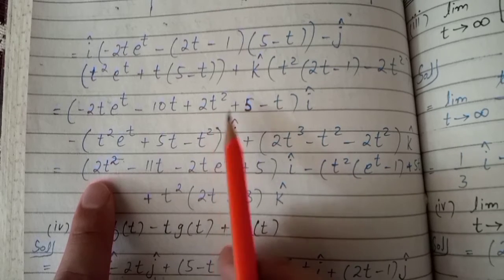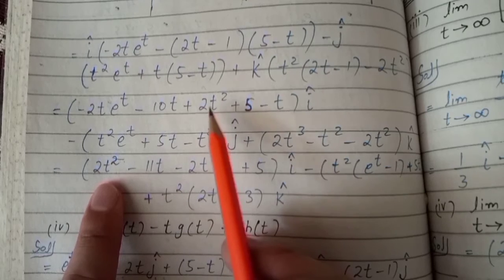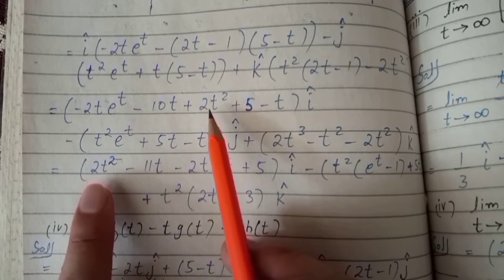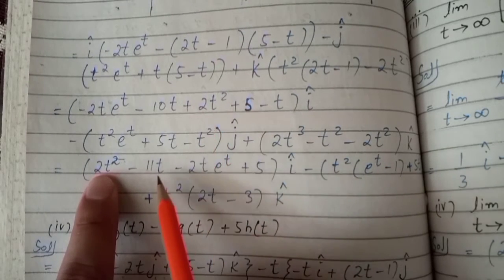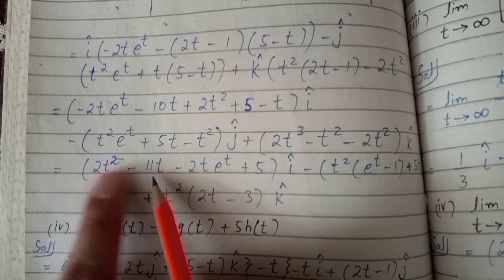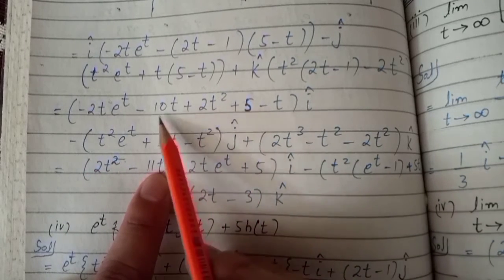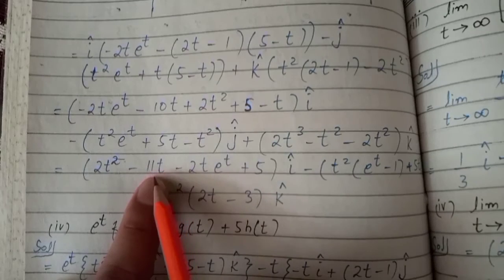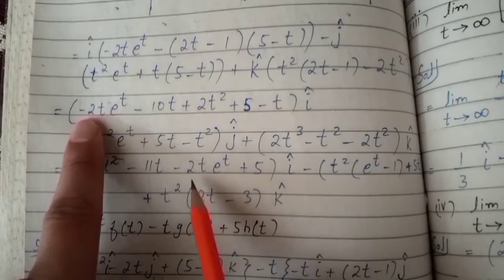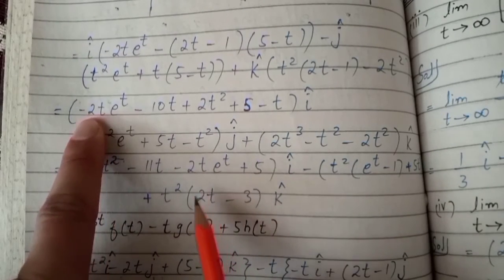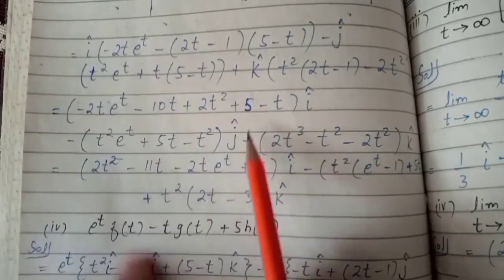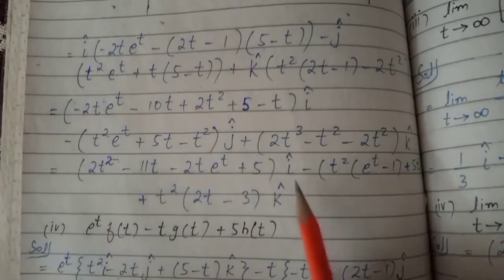This 2t square I have written here first in this step. Minus 10t minus 1t will be minus 11t, minus 2t e raised to power t. This term will come as it is, plus 5 i.